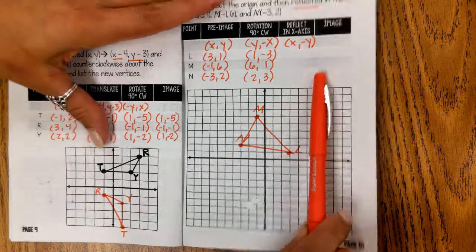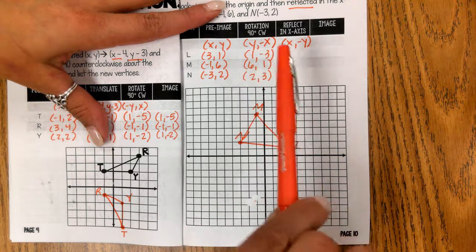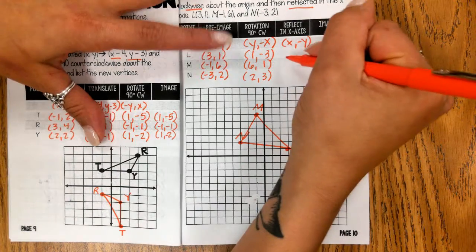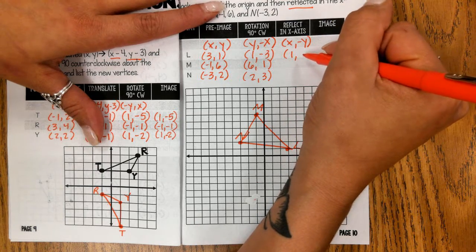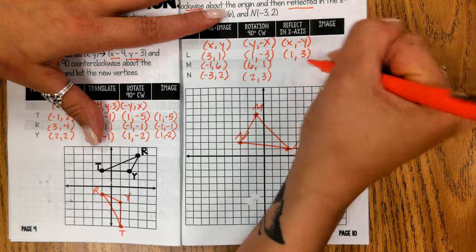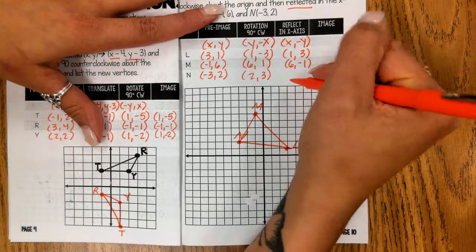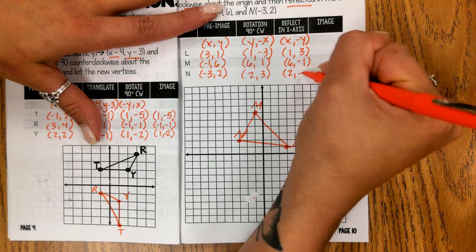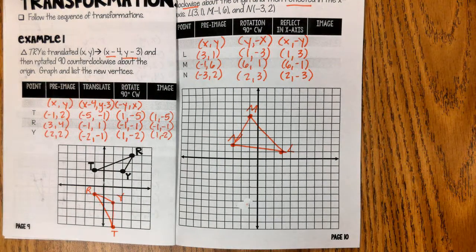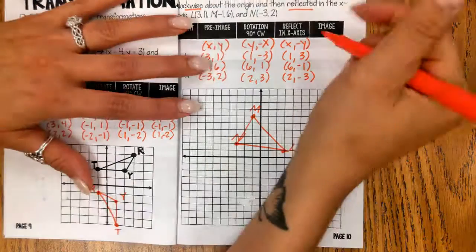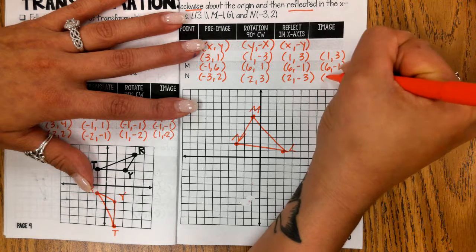Alright, so on the next one, you're keeping it the same, except now you're changing the y. Okay, so x, y stays the same, except now the y is going to be the opposite. So what's the opposite of negative 3? Positive 3. The opposite of positive 1? Negative 1. And then the opposite of 3. Okay, so x and y stay in the same order. You're just making the y the opposite of what it is. So that's going to be your last thing. You're going to write those down, and you're going to plot those into your graph.